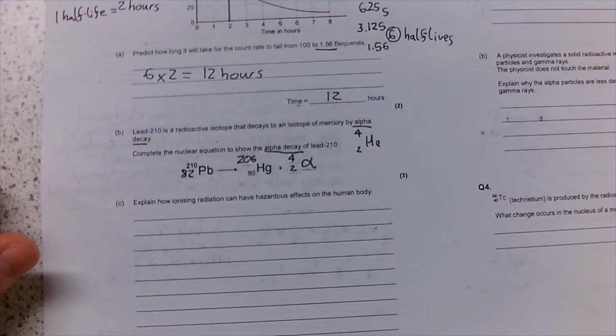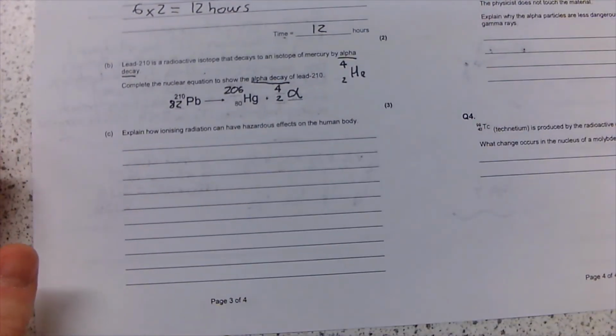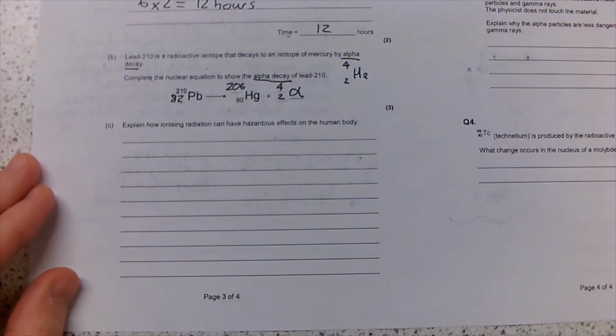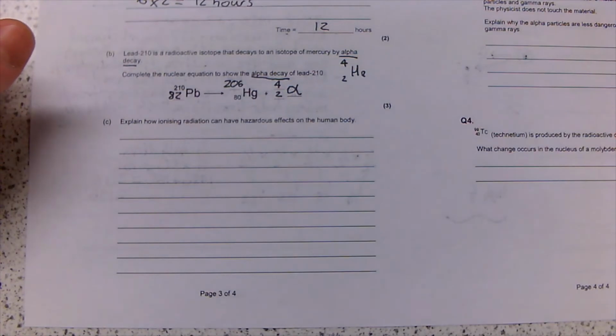Next question is a 5 marker, a bit more of a longer written bit. And what I've got to do is I've got to say, well, how can ionizing radiation have hazardous effects on the human body? So make sure that's straight for you. How can ionizing radiation have hazardous effects on the human body?